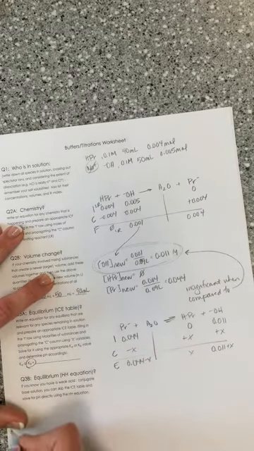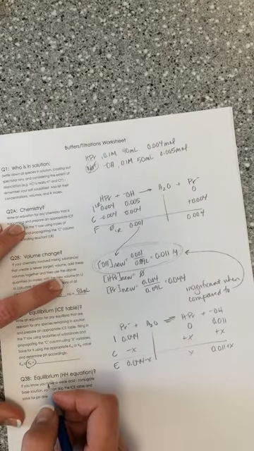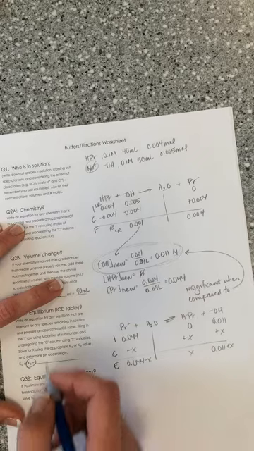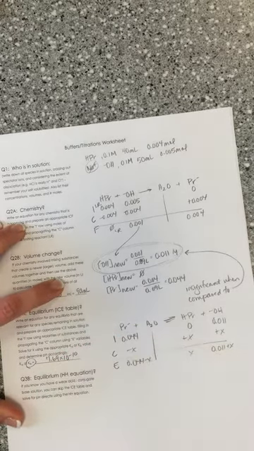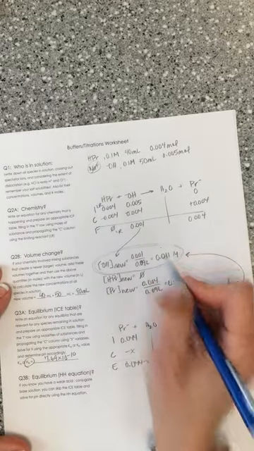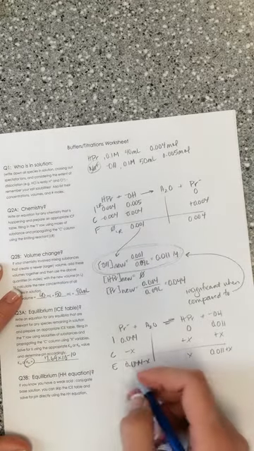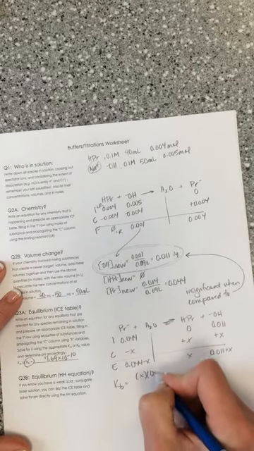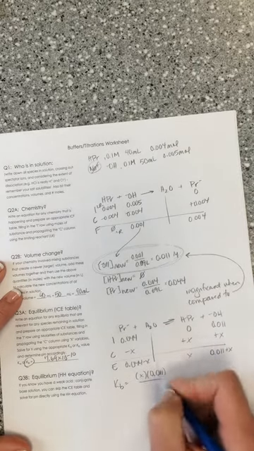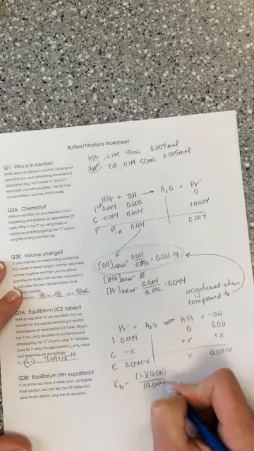Remembering we're going to be using KB here, and KB is equal to 7.69 times 10 to the minus 10th. And so our assumptions are going to be valid here. So KB is going to be equal to x, 0.011, over 0.044.